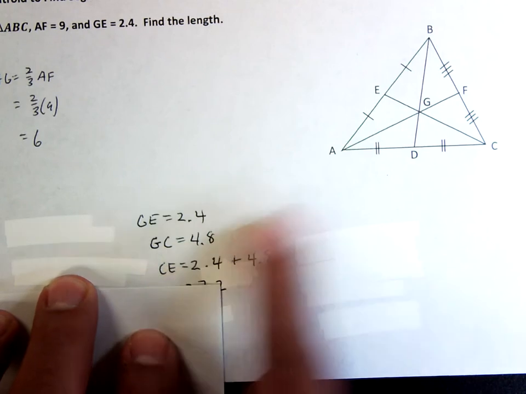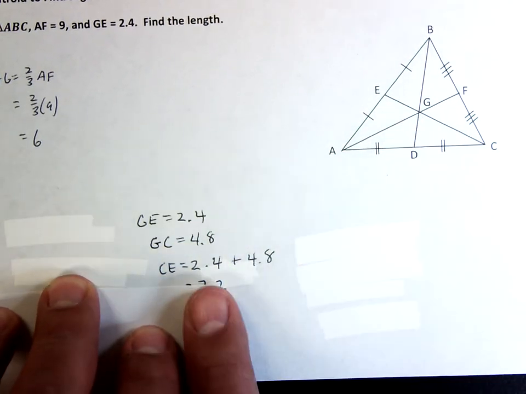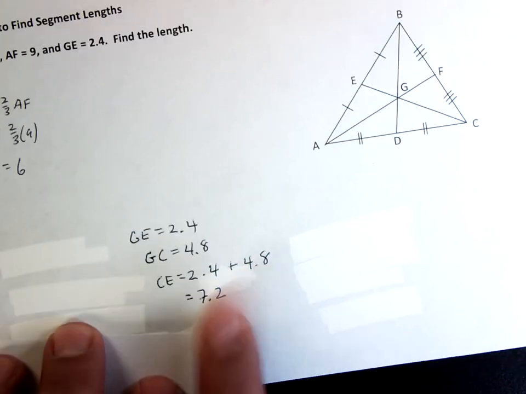So now I know that GE is 2.4 and GC is 4.8. So to get CE all the way across, 2.4 plus 4.8, 7.2. Okay, that is medians and centroids.